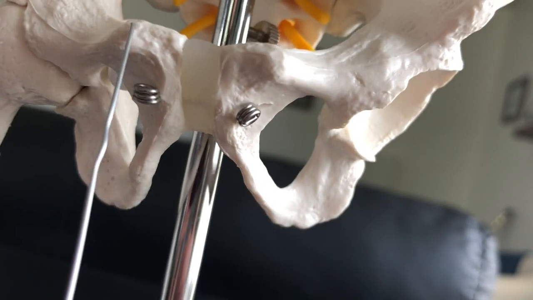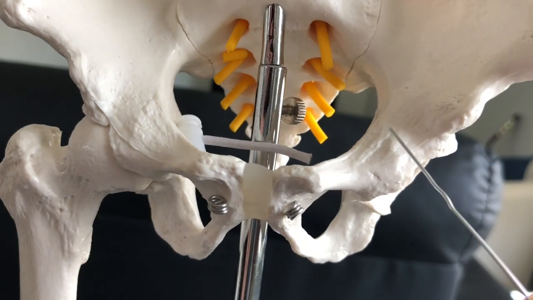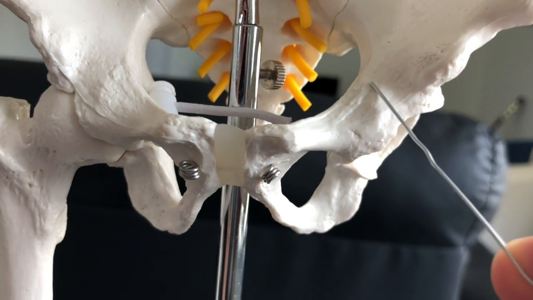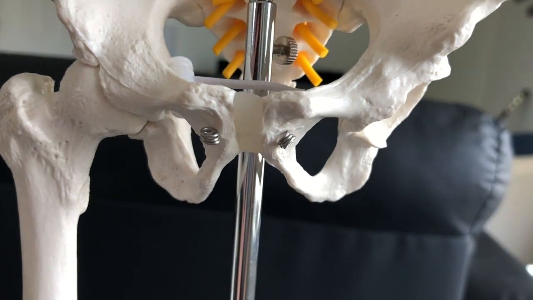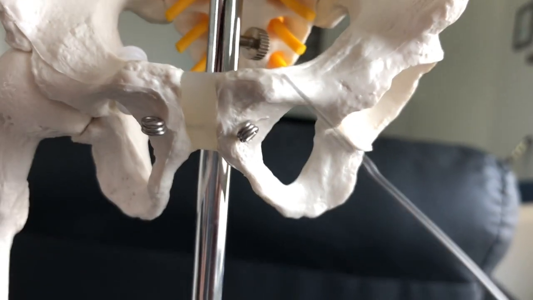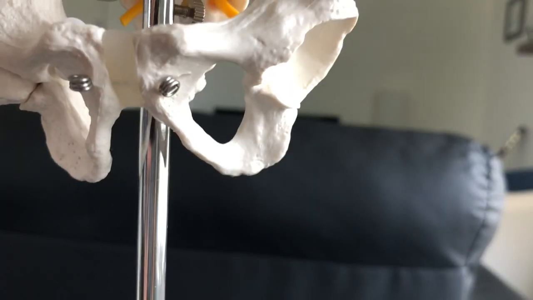Then along this midline is the pubic crest. Laterally, you have a little projection called the pubic tubercle. Then you're going to have a superior ramus of the pubis, like I mentioned before, and an inferior ramus of the pubis.